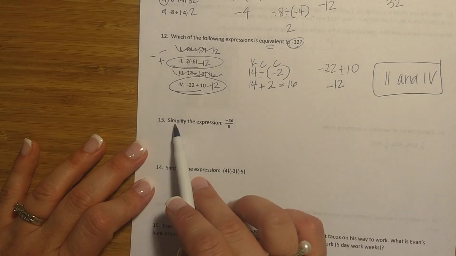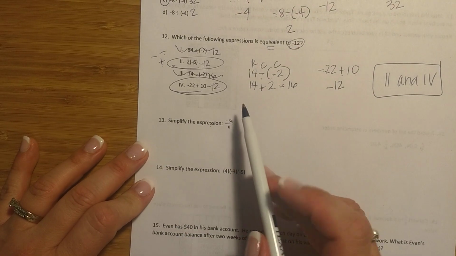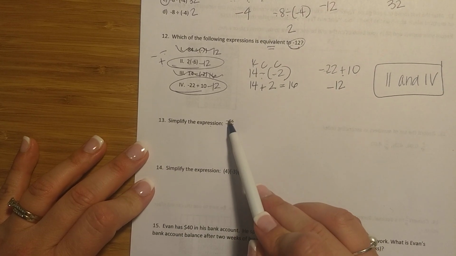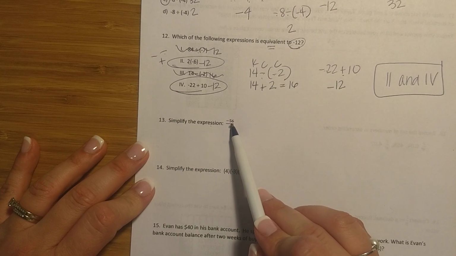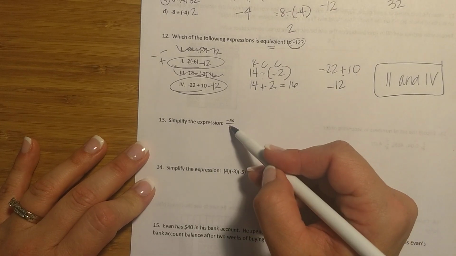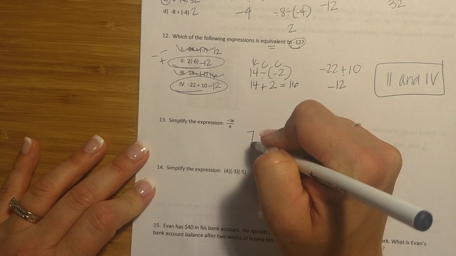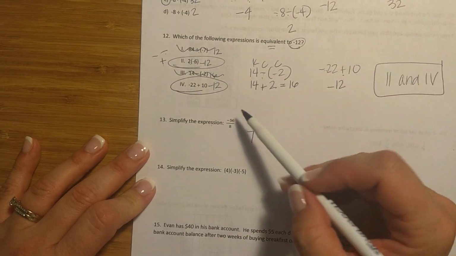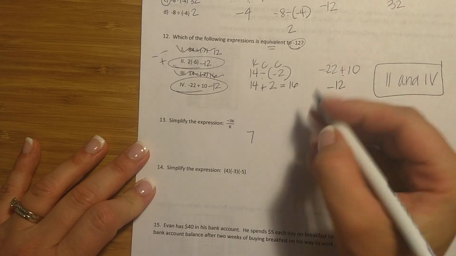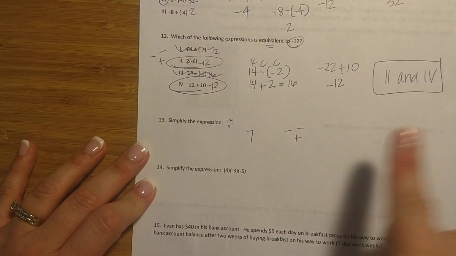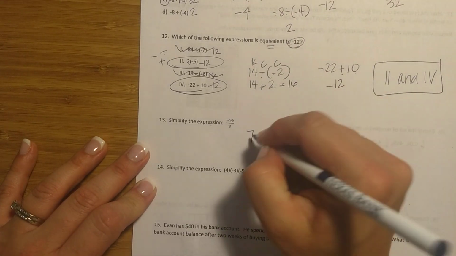Number 13, simplify the expression. Remember the line, this looks like a fraction, and the line in a fraction means to divide. So 56 divided by 8 is 7. Okay, and then a negative divided by a positive, if I use my sleeping man, is a negative.